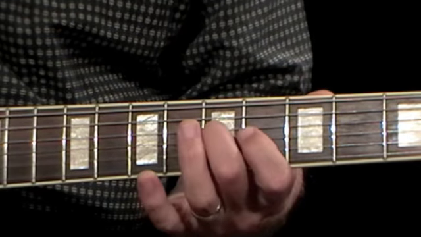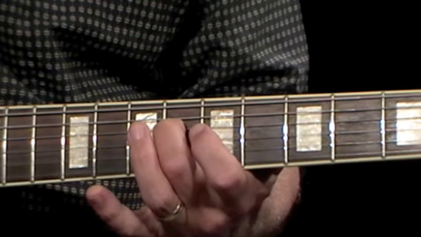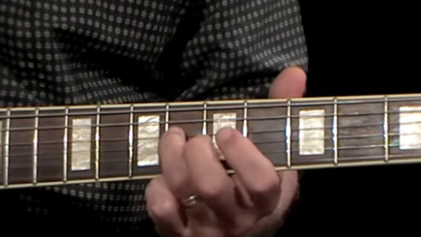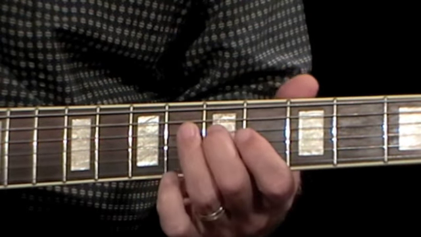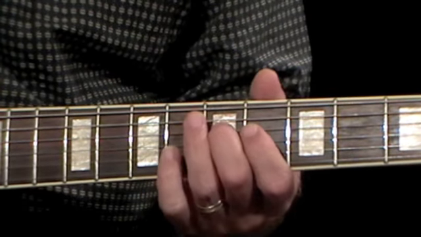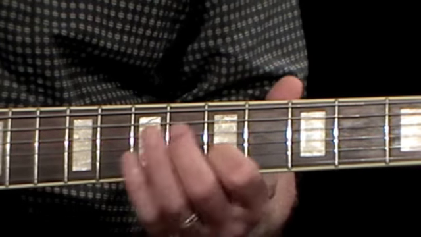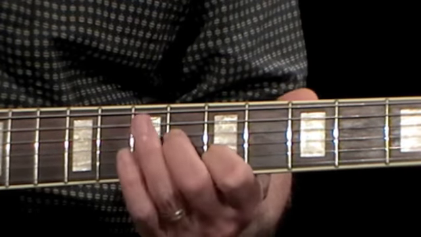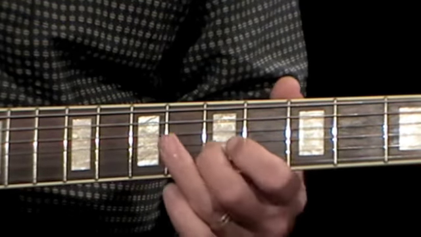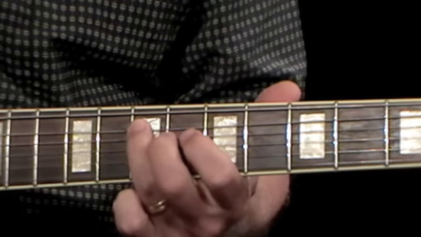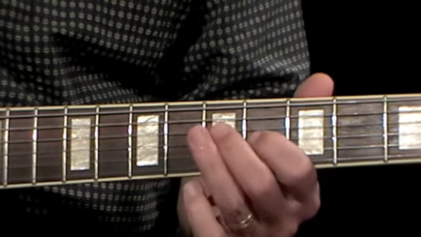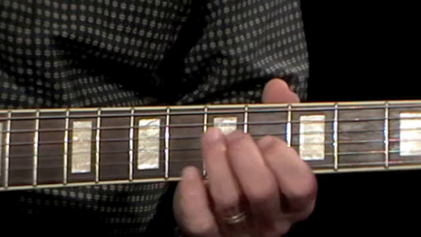Using a slide or a hammer-on from the minor third to the major third, we can then form a number of licks by bouncing off the upper root note or the lower root note. We can also include the 5th here as well.